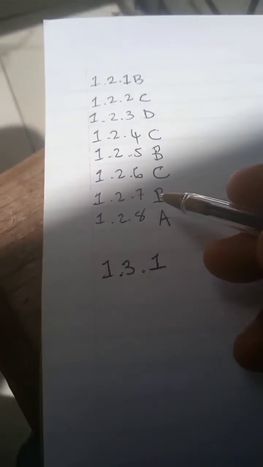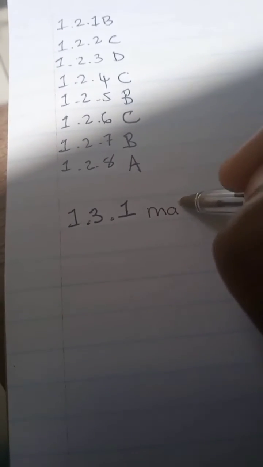Okay. 1.3.1 says the mid-latitude cyclone mentioned in the extract is in the initial or mature stage. Well, it has to be in the mature stage, guys, because it was the first words. So a well-developed. If it is well-developed, it has to be mature. So we're going with mature. So 1.3.1, it is mature.